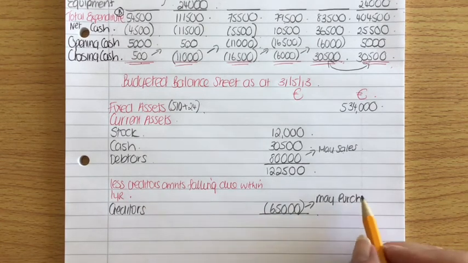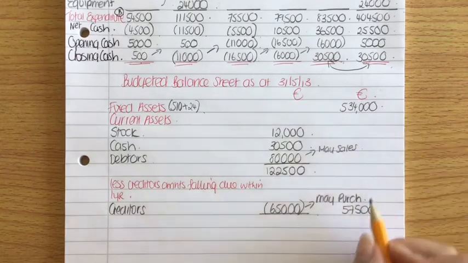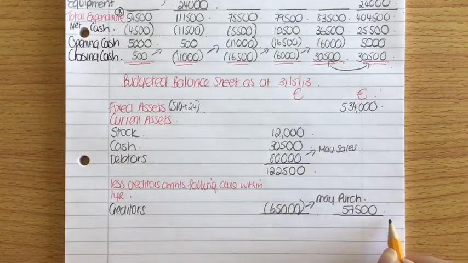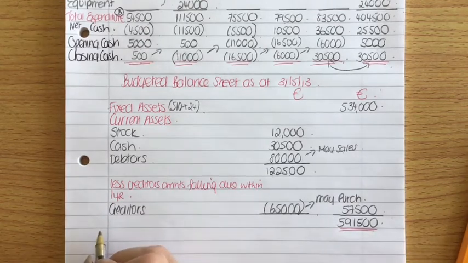So my working capital then is 57,500 euro. And I'm adding that to my fixed asset figure to give me a total net assets figure of 591,500 euro. And that's my first balance. Okay, just underline that there. And that is my total net assets.